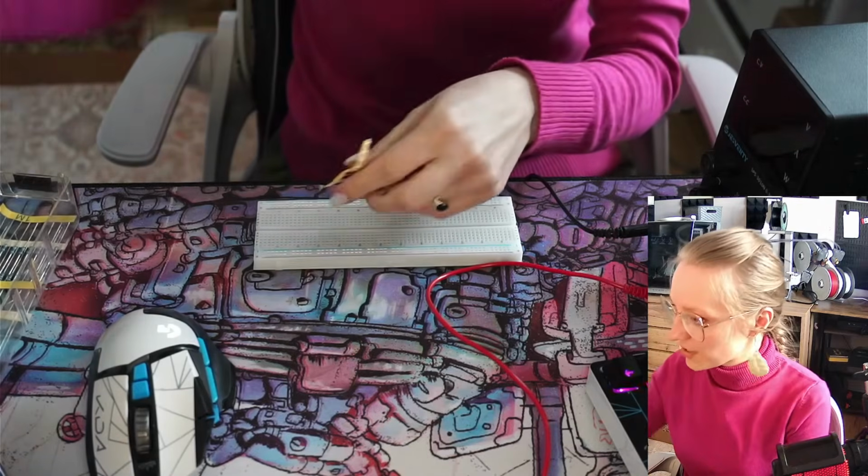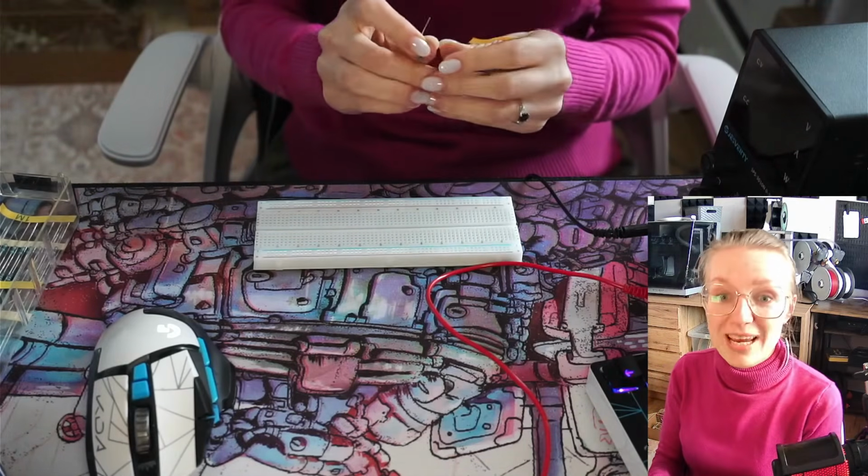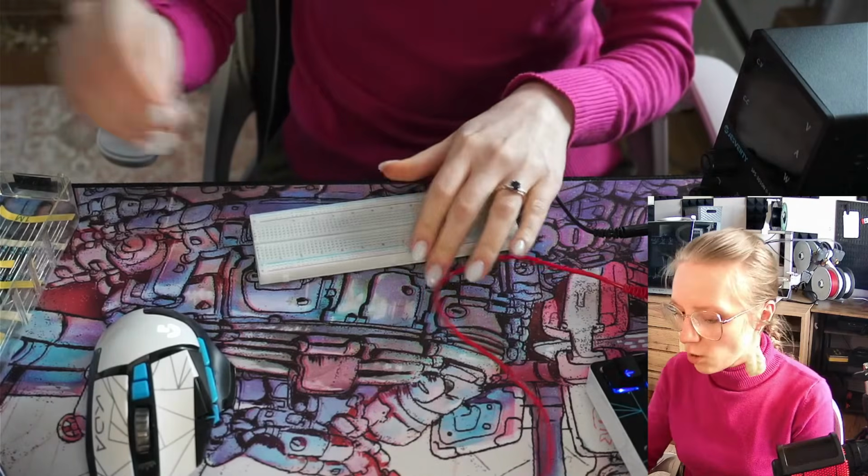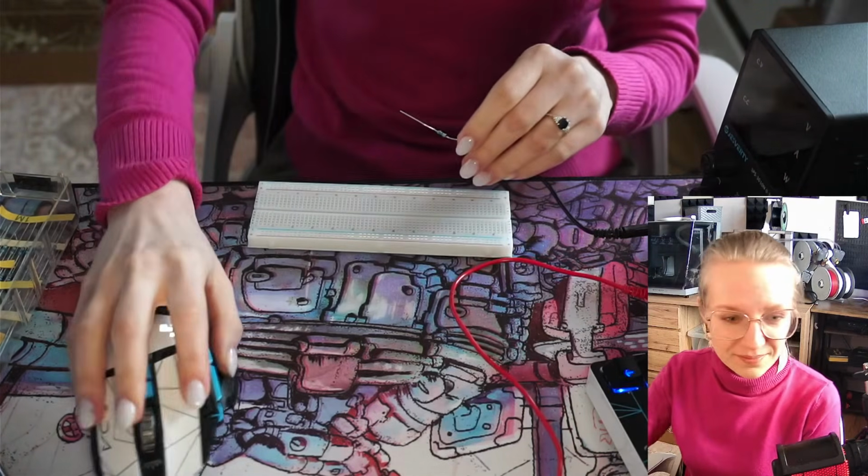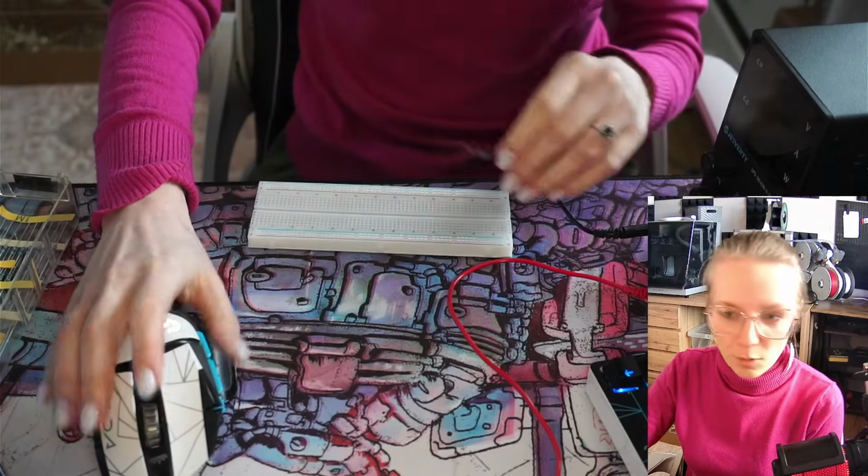So first things first is we need to measure the resistance. I'm going to use a 1 mega ohm resistor. What is the unit for mega, chat? What is it to the power of?